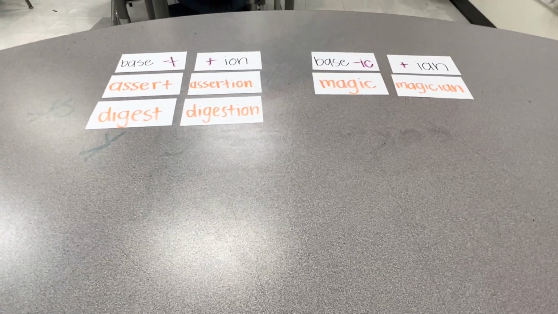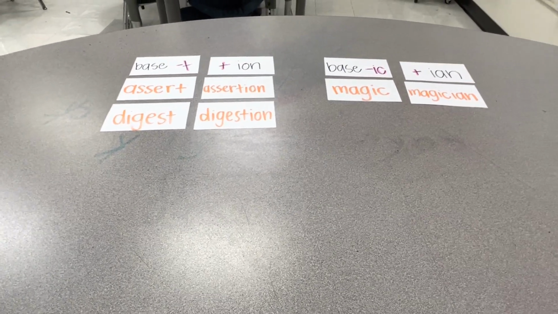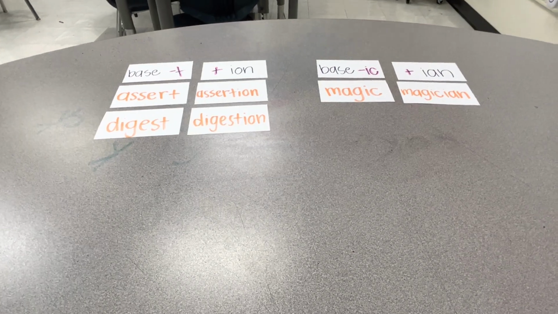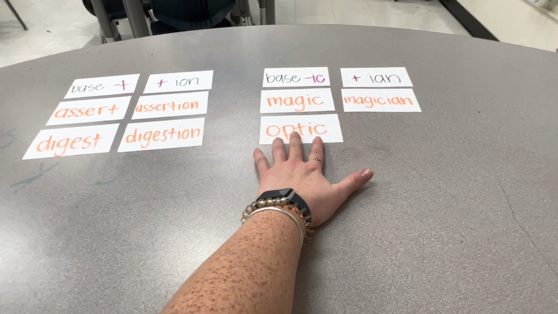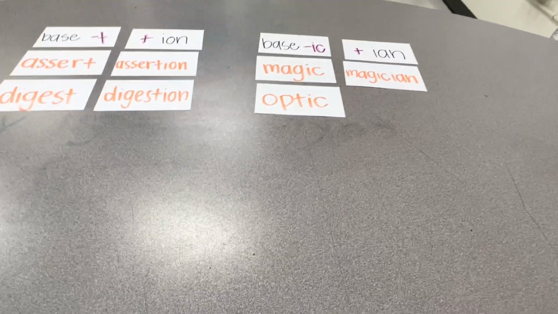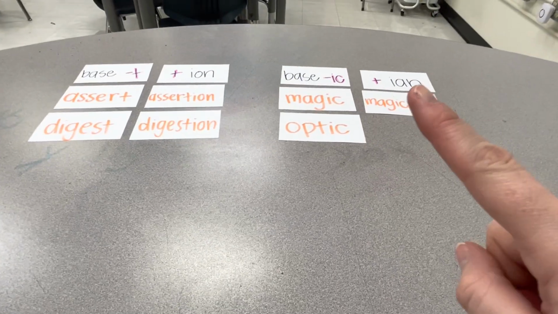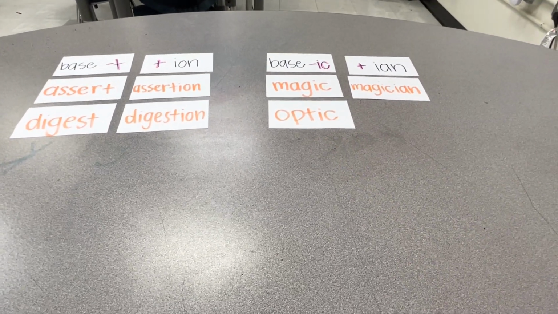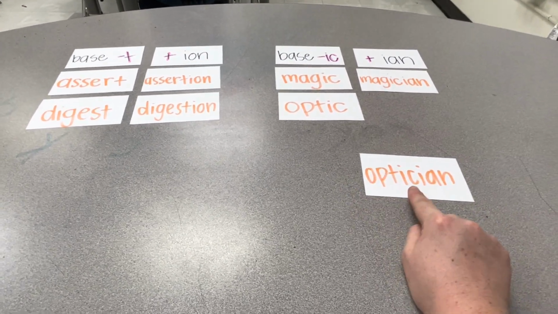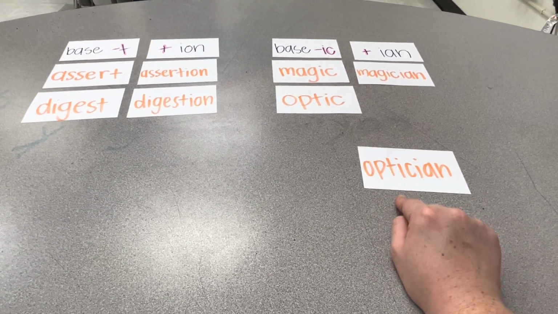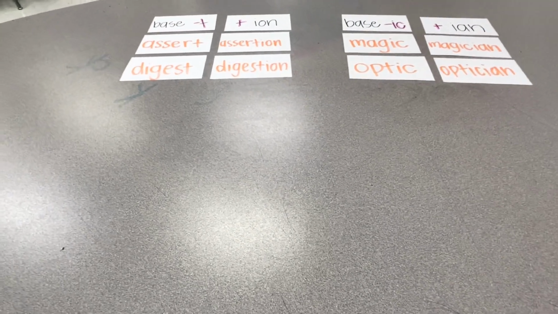So if I'm saying I am having some digestion problems, I'm having some issues with processing my food in my stomach. Another example of base that ends in an IC is the word optic. Optic means eyes. So anything to do with your sight or your eyeballs, that is what optic means. When we add the IAN to optic, we get the word optician. Optic, optician. You see how that IC sound changed? An optician is the person, like a doctor, who handles your eyesight.